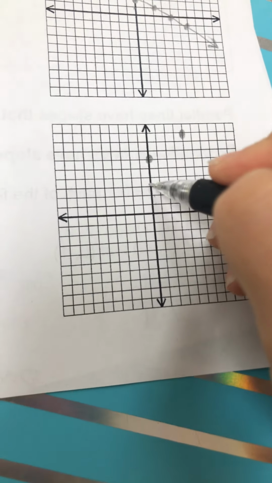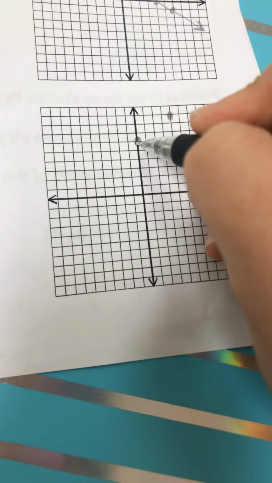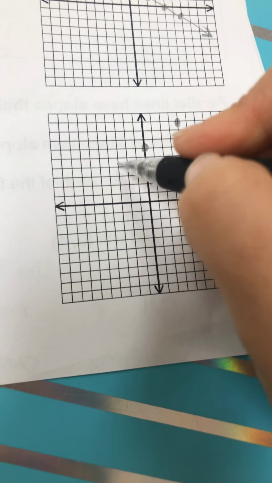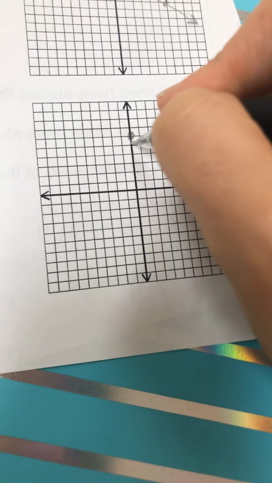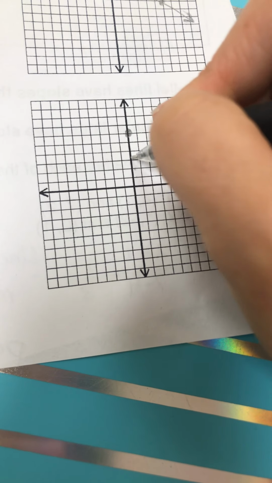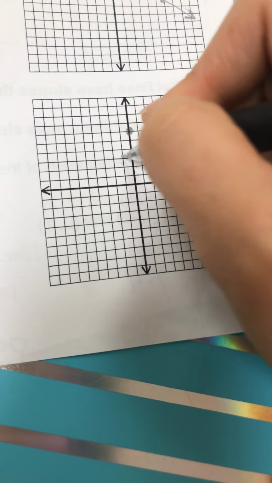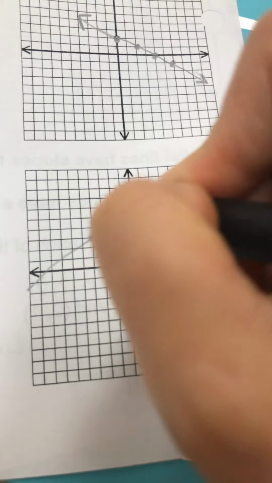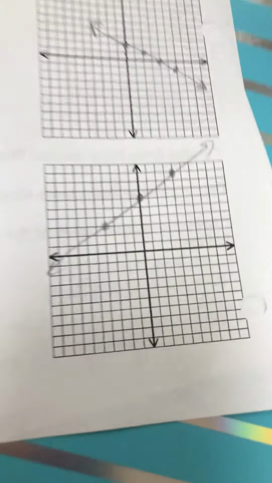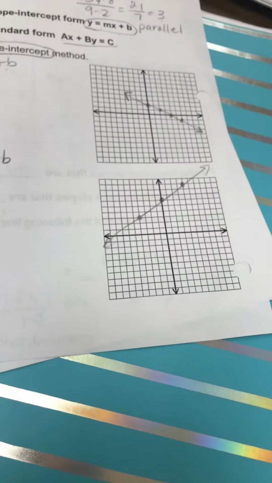So I'm going to go opposite. So I'm going to go down and to the left. All right, like a negative. It would be like a negative and a negative, which equals a positive. So down 3 and then to the left 4. 1, 2, 3, 4. Okay. Plot that point. Let me plot that line. Okay, so I got that graph.